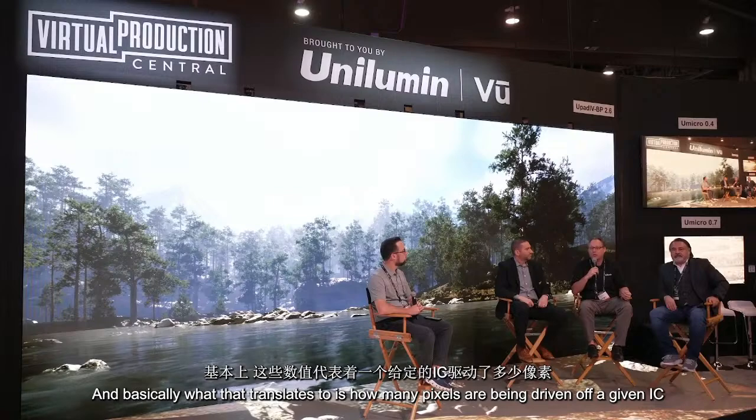Sure. Currently, there's a multitude of scan rates that are needed, and like I talked about a little bit earlier, there's a lot of applications in which LED exists, and there are different price points required for those spaces. So you can have anything from 30 to 1 down to 8 to 1, for instance. Basically what that translates to is how many pixels are being driven off a given IC. Obviously a lower number means that IC is having to work less hard to send as much information to as many pixels. So you're going to have better color steering, better color accuracy, especially in the grayscales and low light levels, and most importantly, you're going to avoid things like banding that can occur. So that's why you really want to have a lower number.